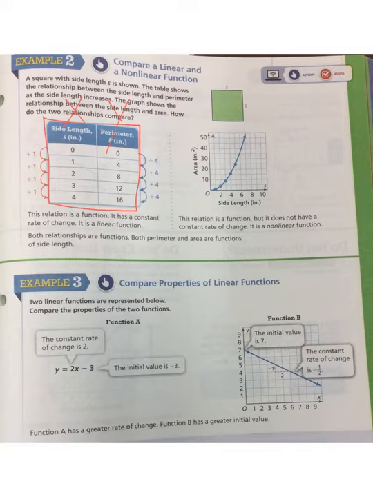If we ever look at a table and we want to know if it is linear or not, we can look at what each of the values are changing by. We know that our graph over here is nonlinear, because it does not create a straight line. We have a curve there, and it does not have a constant rate of change. So these are harder to compare. Both relationships are functions, but they're harder to compare when you're not comparing a linear to a linear.